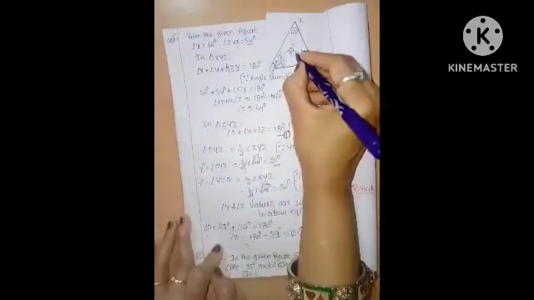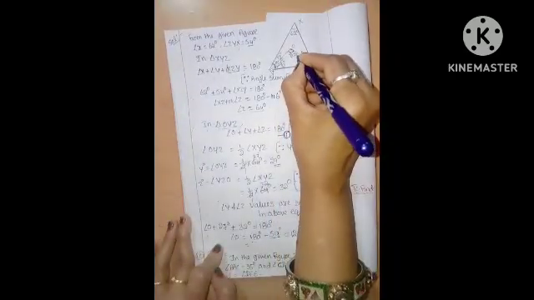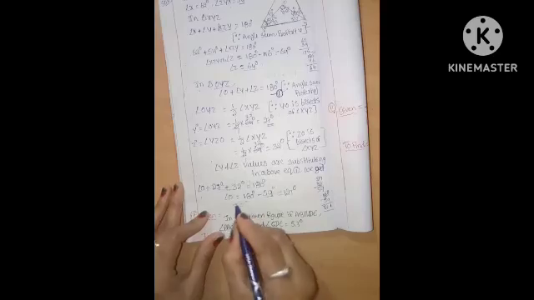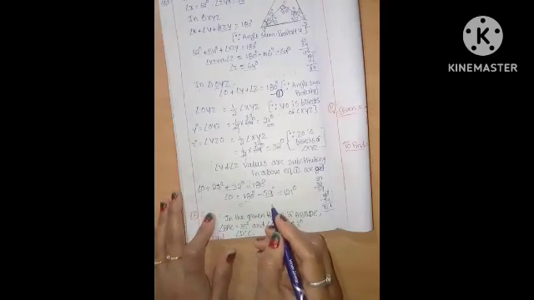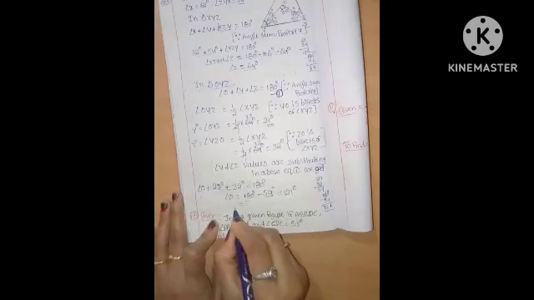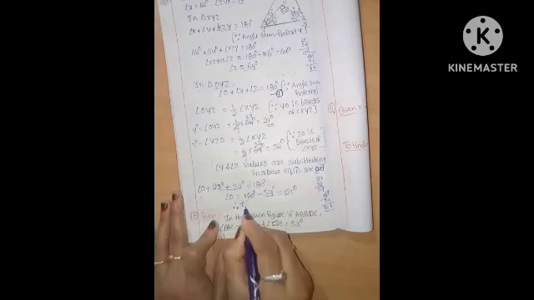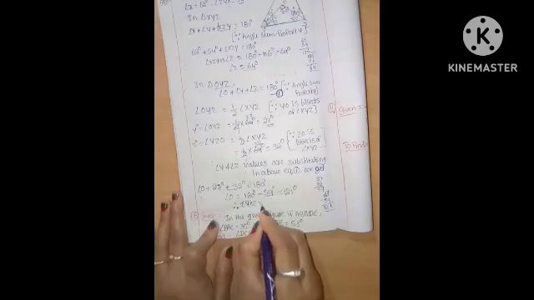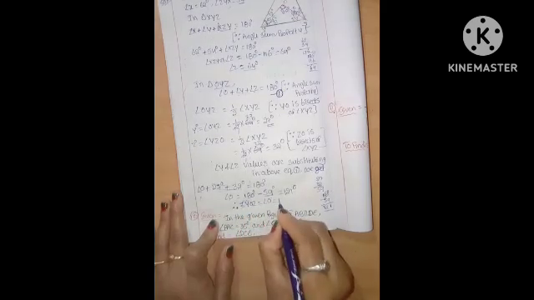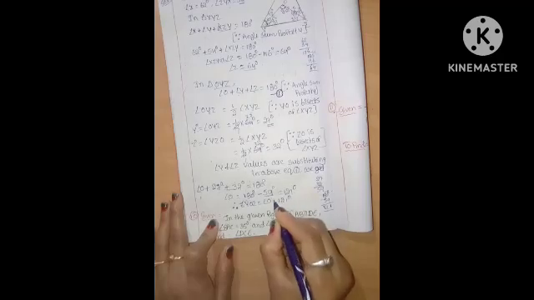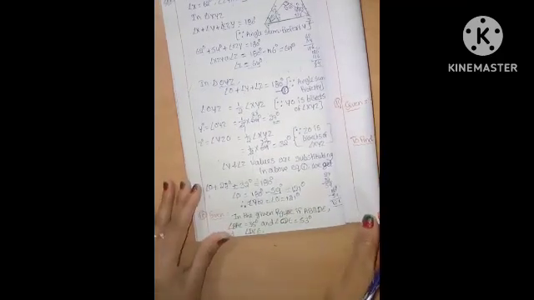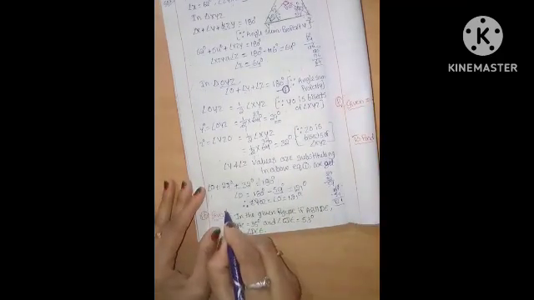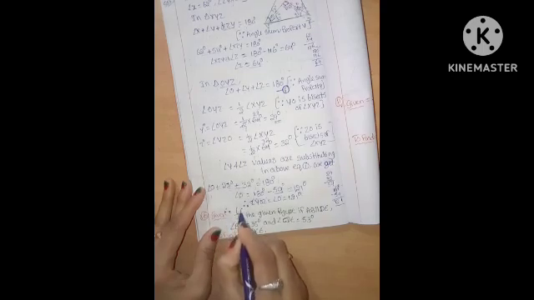This is nothing but 121 degrees. Angle of O is nothing but, therefore, angle YOZ is equal to angle of O, equal to 121 degrees. Therefore, what's the final answer?